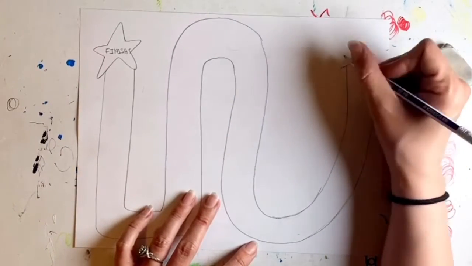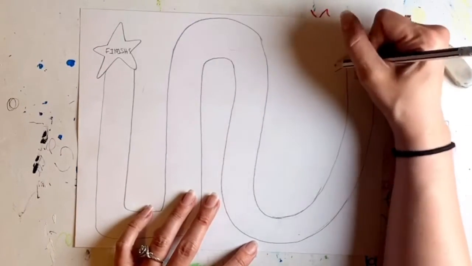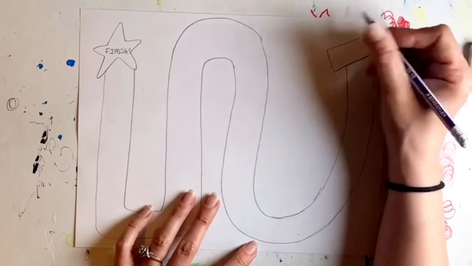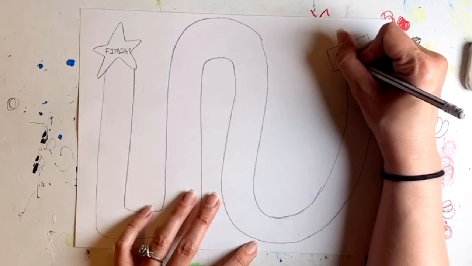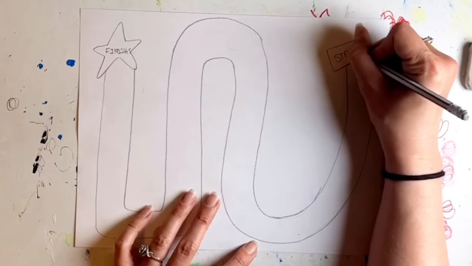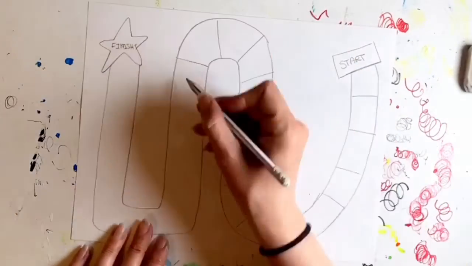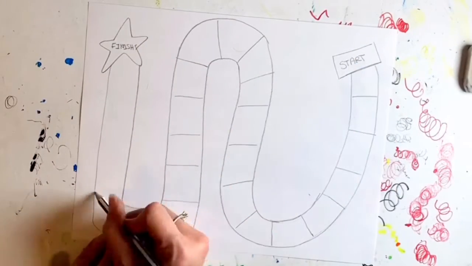Now that we know where this game is going to, draw another shape for the start. When playing your game, you will place all of the game pieces on this shape. Draw lines across the path to create spaces.